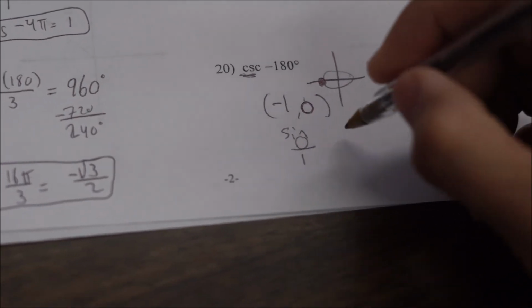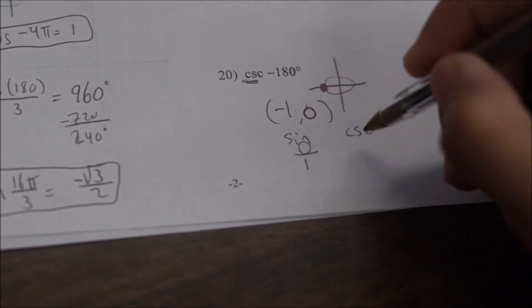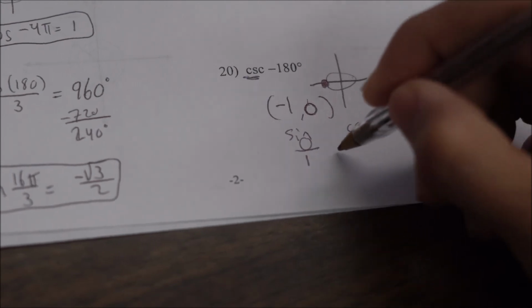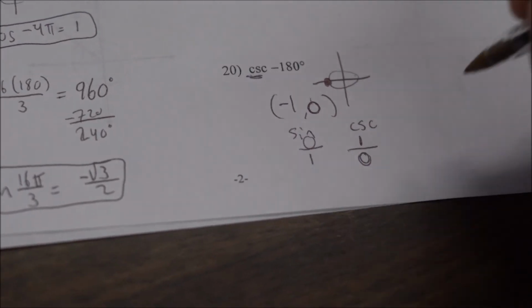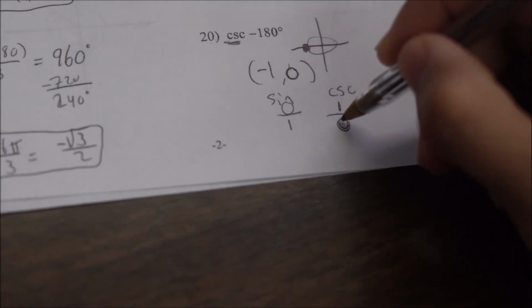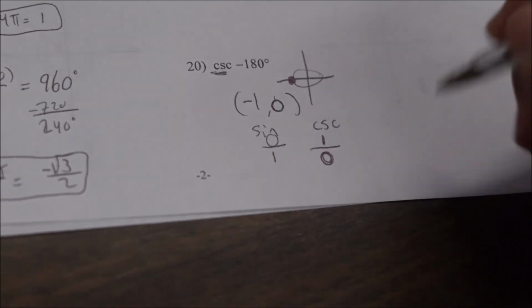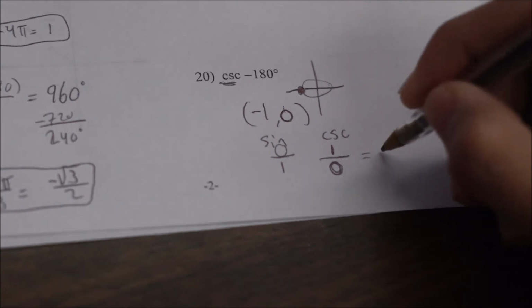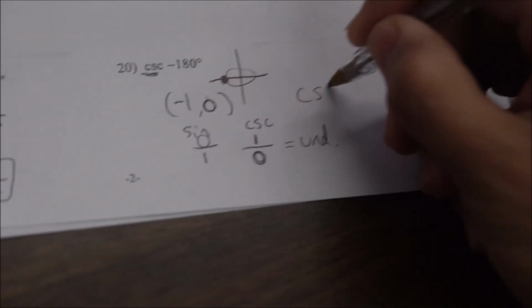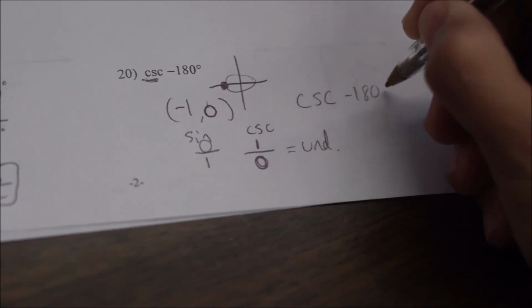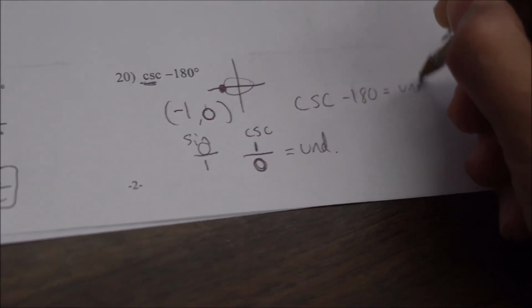But we're not looking for sine, we're looking for cosecant. Cosecant will be this switched around. So all I do is bring the 1 up here, and bring the 0 down here. So what happens when you divide by 0? We get an error, we get an undefined. So this would be considered the same as undefined. Cosecant of negative 180 degrees is equal to undefined.